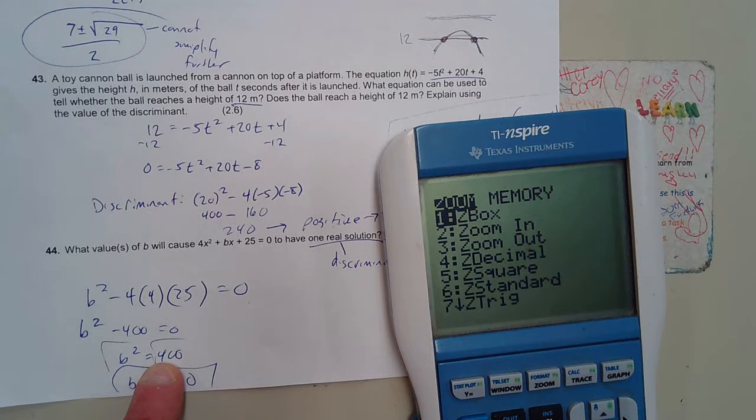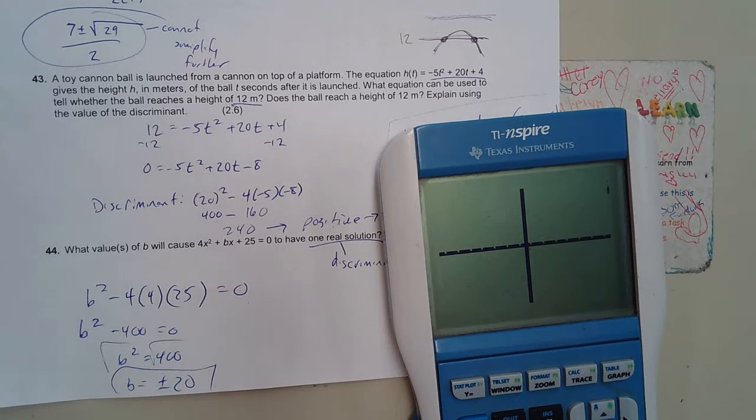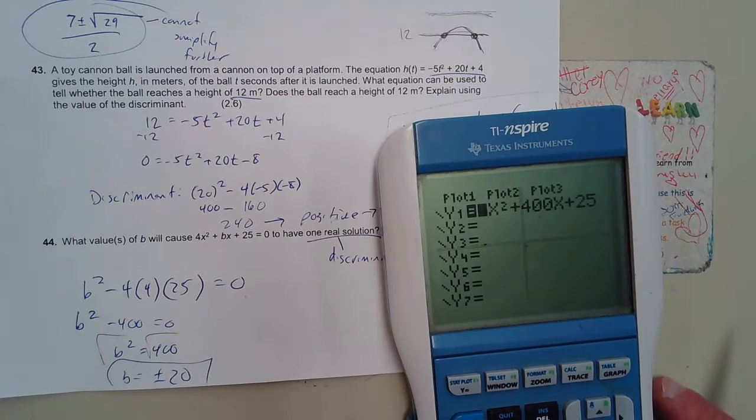So these are things you should be doing if you're getting answers, to check answers. You have ways to graph stuff, whether it's your calculator, Desmos, whatever. You can use it to help check your answers. So keep that kind of stuff in mind.